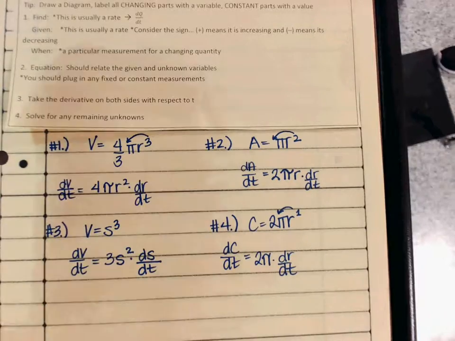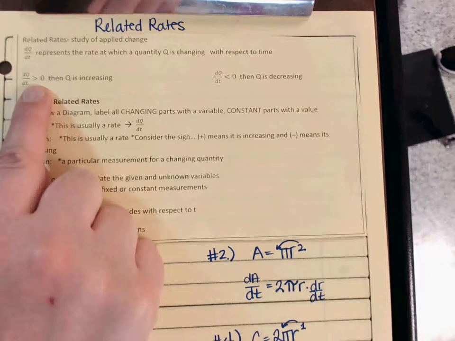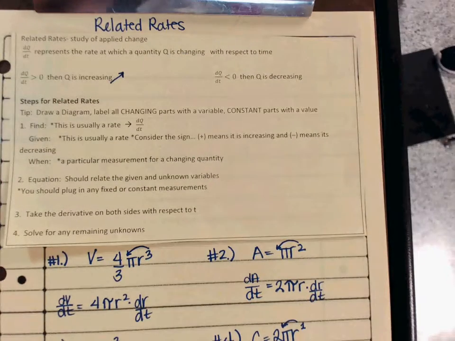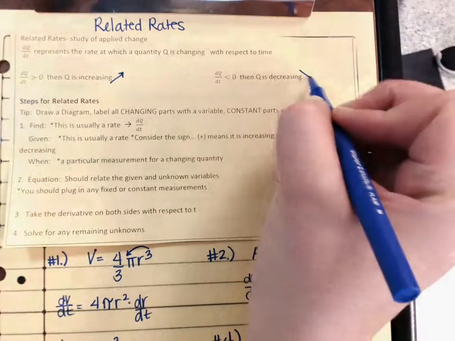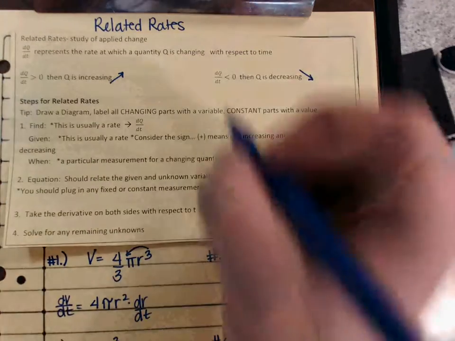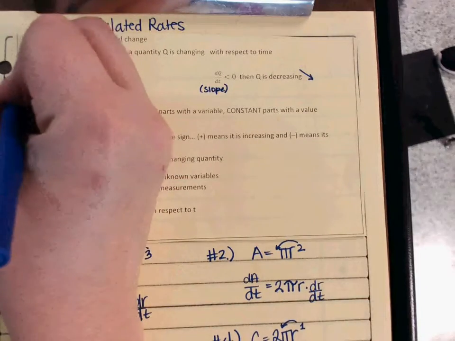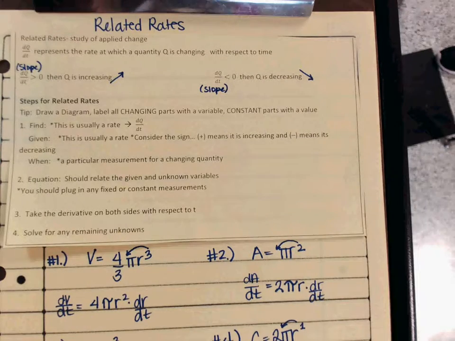Okay, now, 2 more really important things. If your dq dt is greater than 0, that means that q is increasing. Now think about dq dt is the slope. So if I have a positive slope, does it make sense that my q is increasing? Yes. Okay, then come over here. If my dq dt is less than 0, then that means that my q is decreasing. Because remember, this is a slope. If it's a derivative, it's a slope. So we should already kind of sort of know that from all the first derivative test stuff.